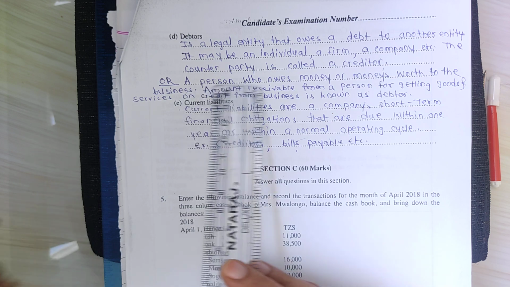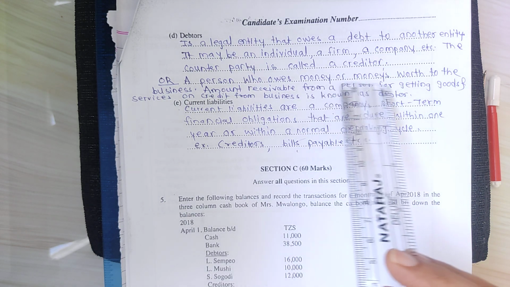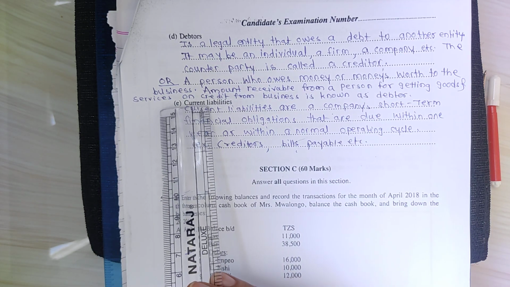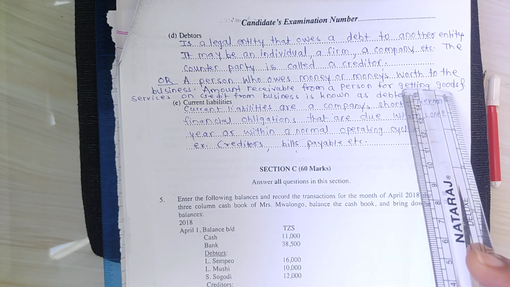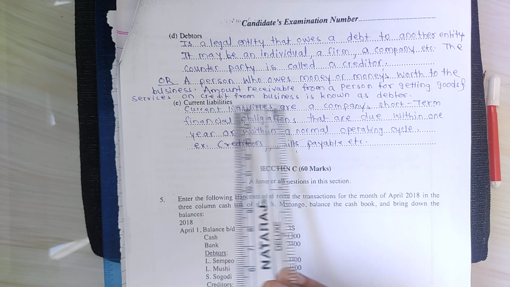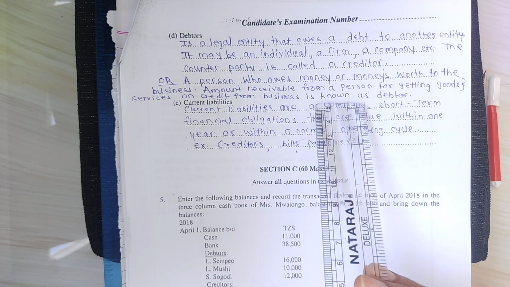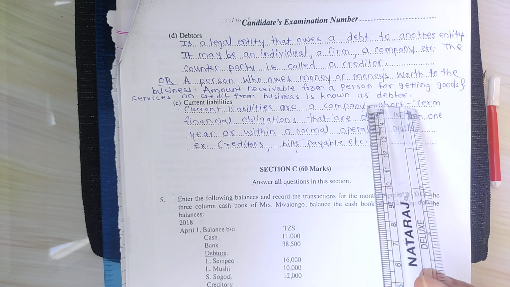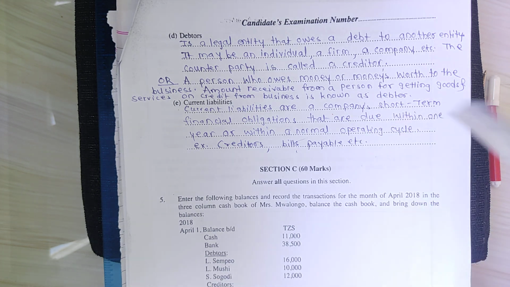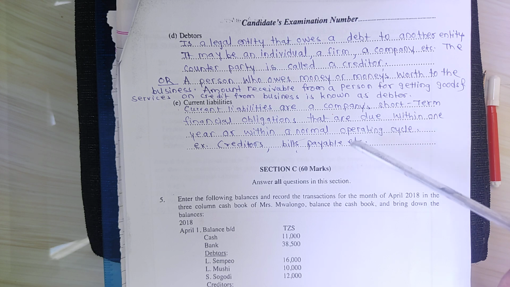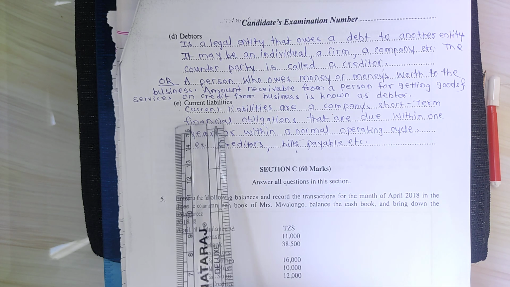Debtors, a person who owes money or money's worth to the business. Amount receivable from a person for getting goods and services on credit from business is known as debtors. In short, business is to receive amount from debtors. They are an asset for the business.